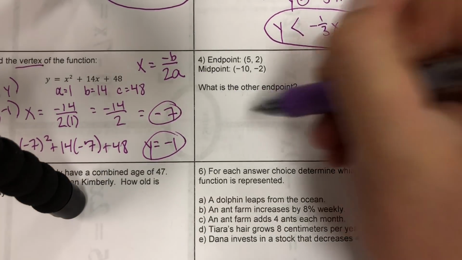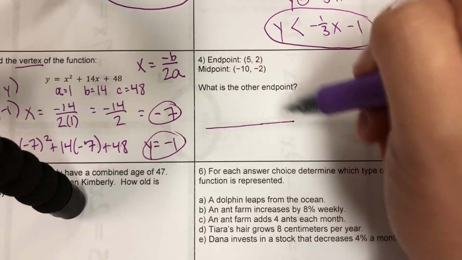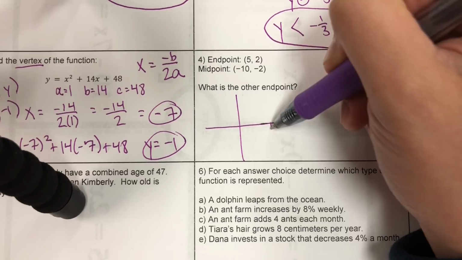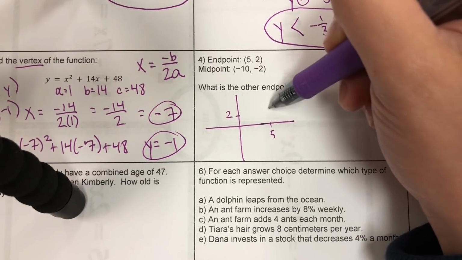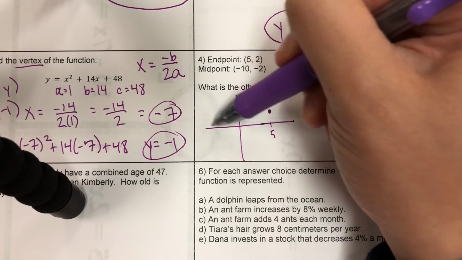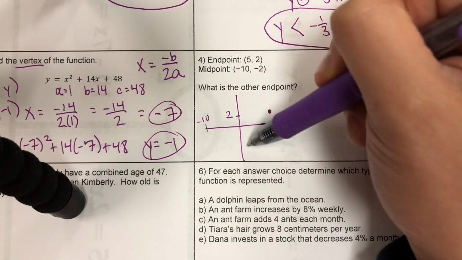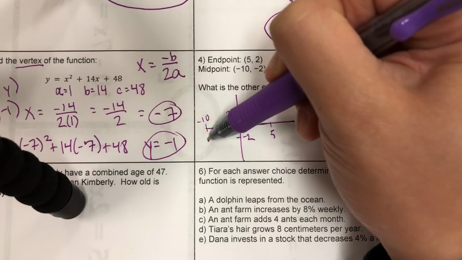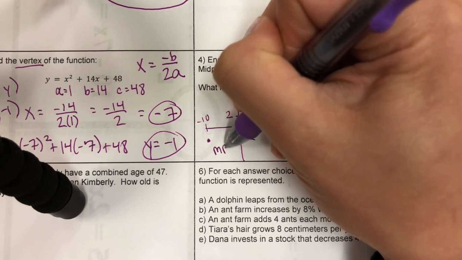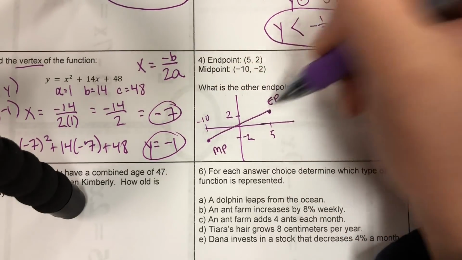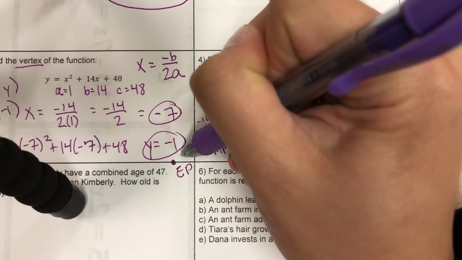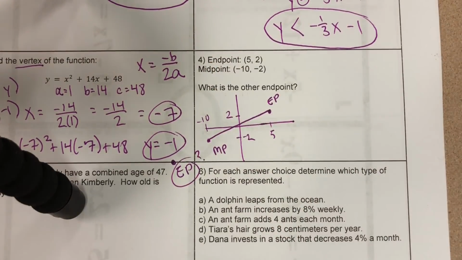Okay, for midpoint, it's easy to imagine where these would be. So if I want to do my one endpoint, let's say this is 5, let's say this is 2, it would be somewhere right here. And then our midpoint, let's say it was -10 and then -2, it'd be somewhere over here. My endpoint, my midpoint, and I know my other endpoint would be somewhere all the way down here. The question is, what is it?